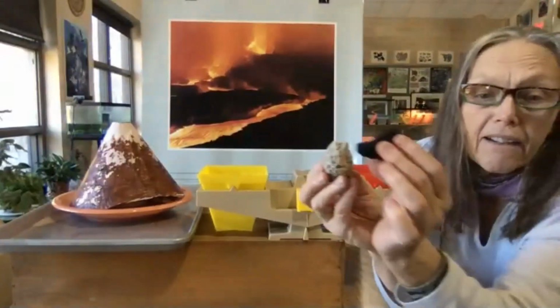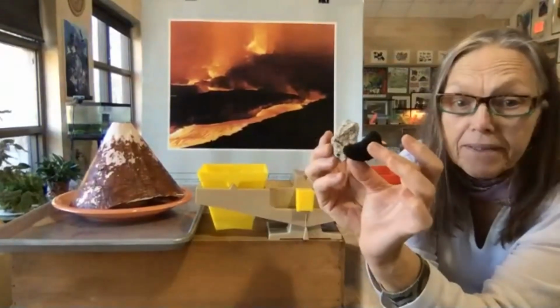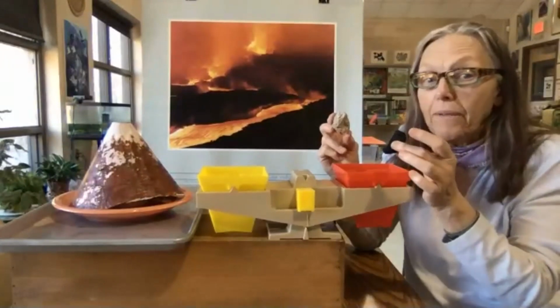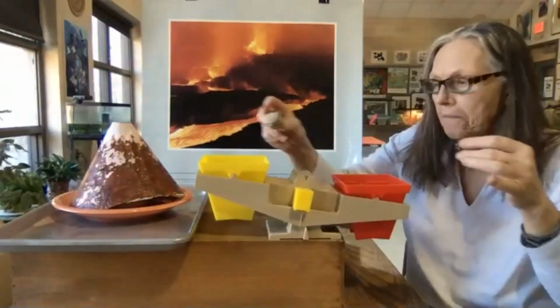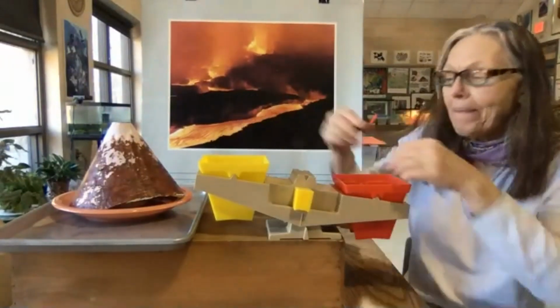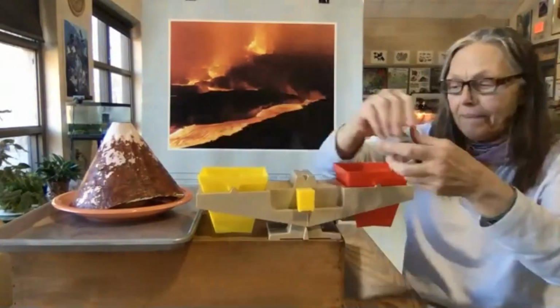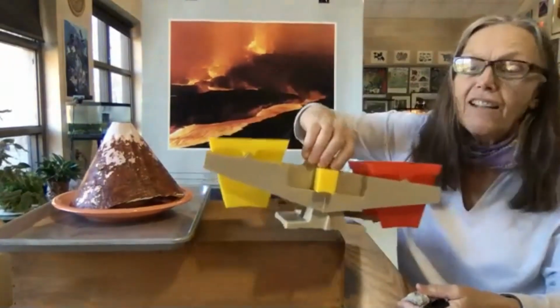Now let's compare the scoria and the pumice. They both got holes in them. Let's see, what do you think? Can you make a prediction? Which one do you think should be heavier? And the pumice barely even made it move. The pumice is super light. Let's see if it's light enough to float.